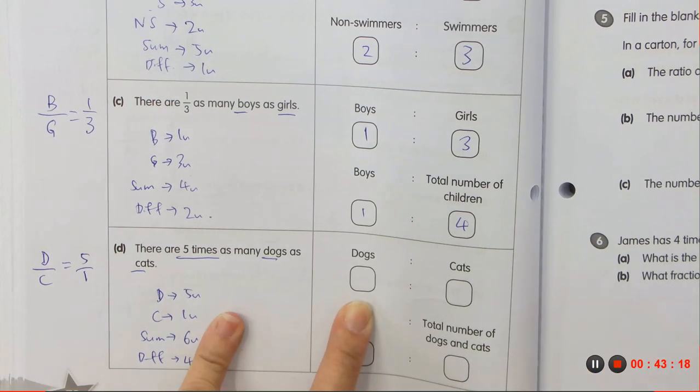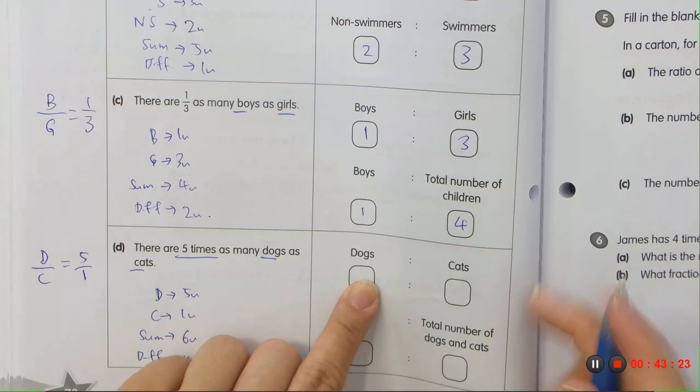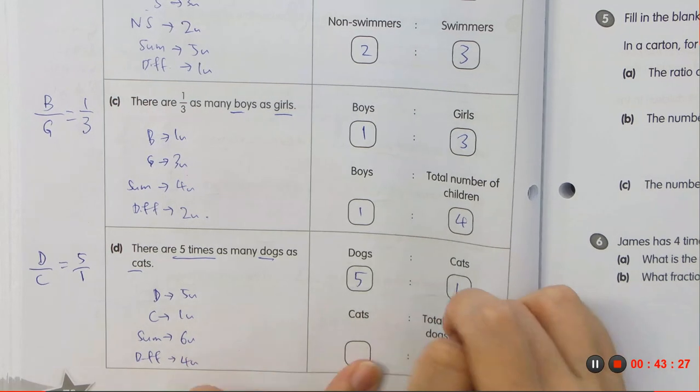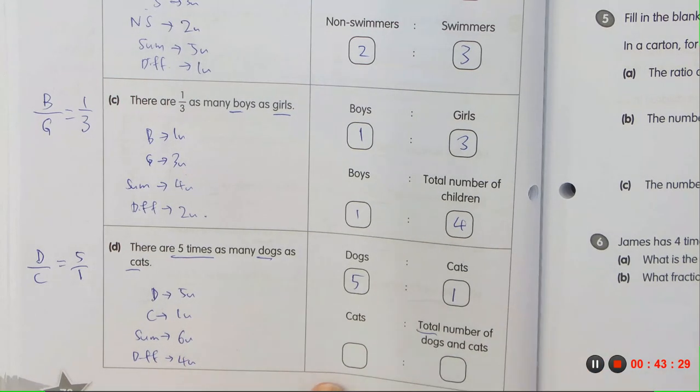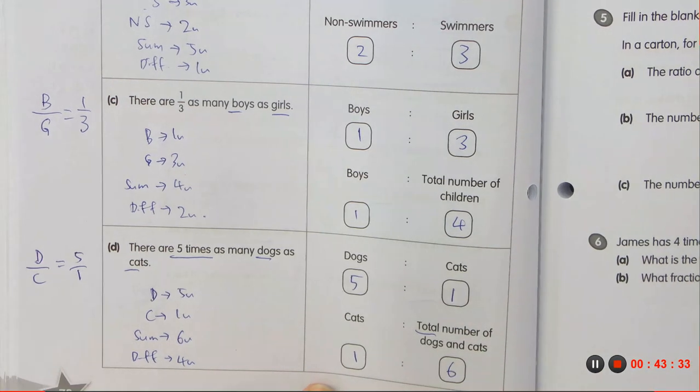Still got next page. Dog is to cat is 5 is to 1. Cat is to total 1 is to 6. Very good. Everybody feel okay so far?